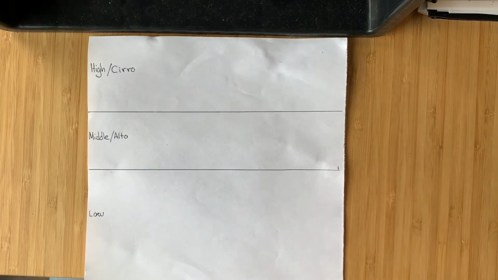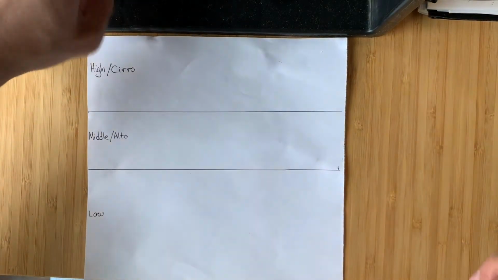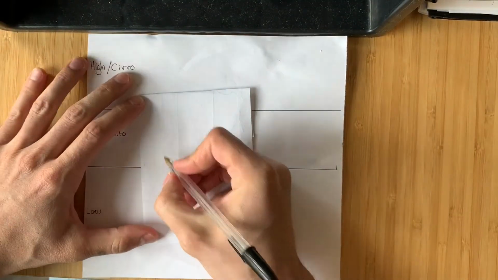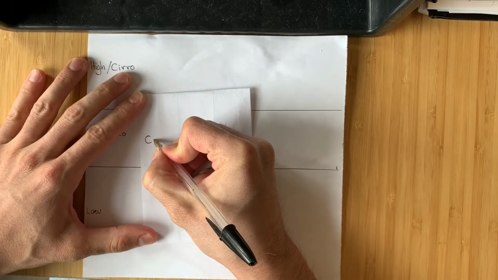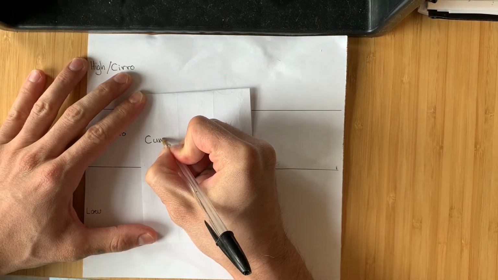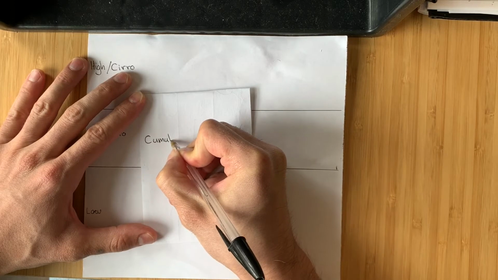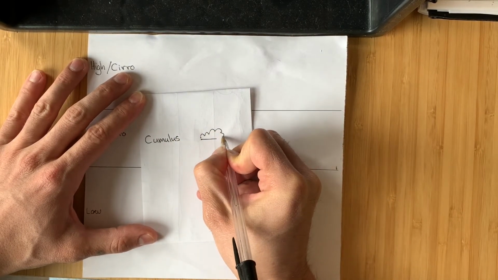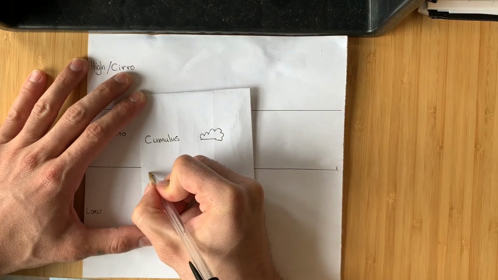So, in each of these, remember we're thinking about our three different clouds. We have cumulus, that's the big puffy. We have stratus.